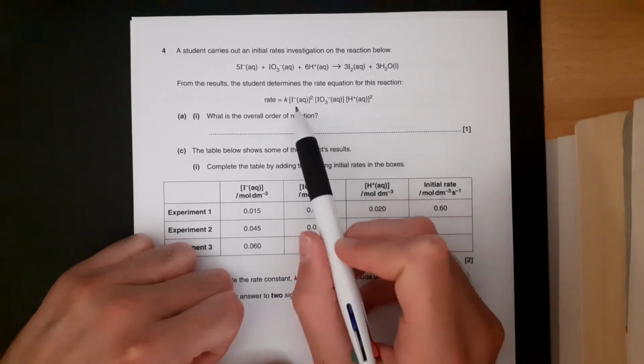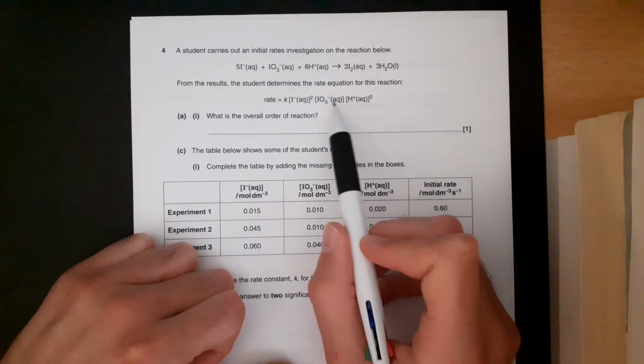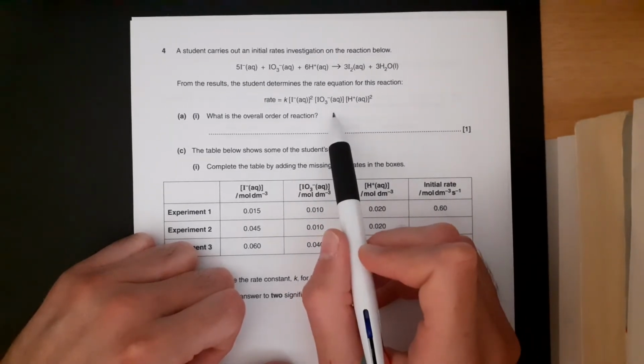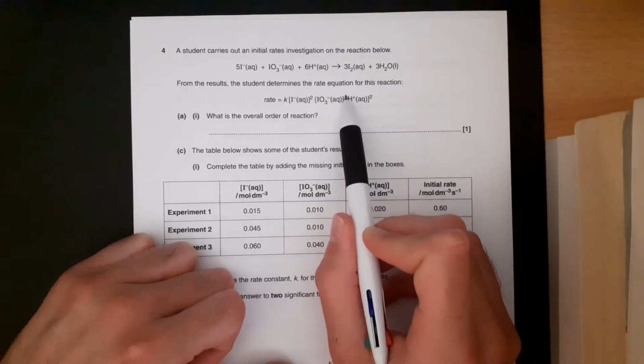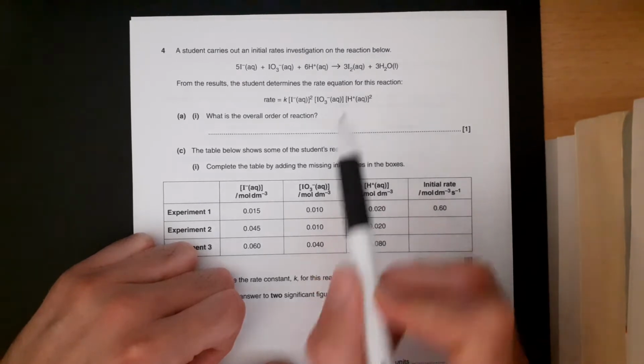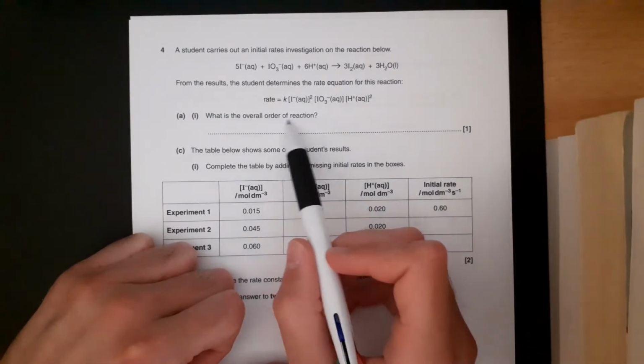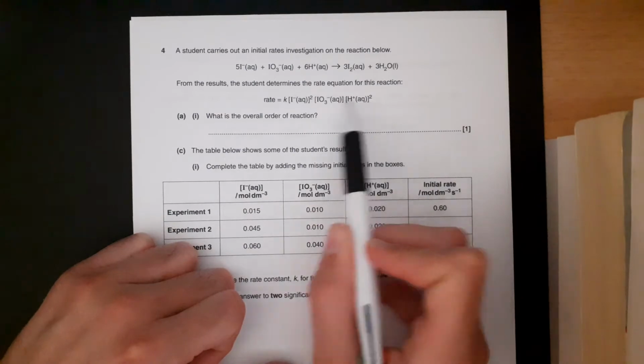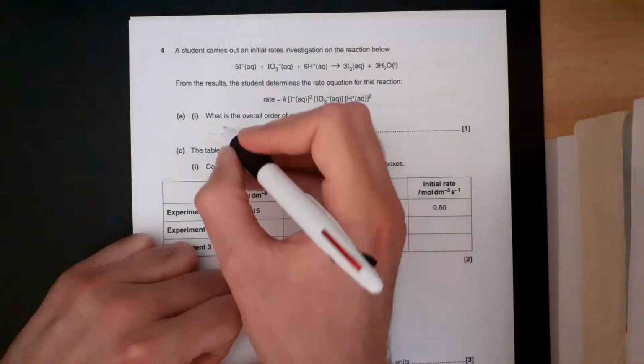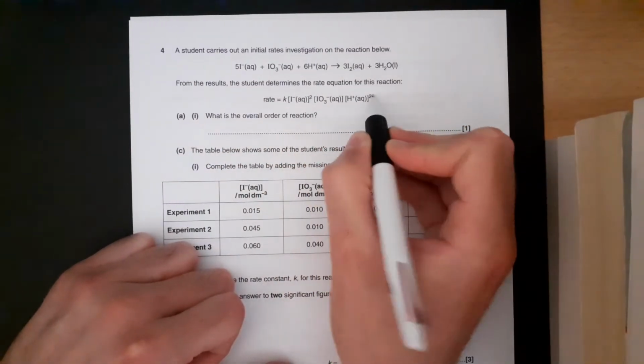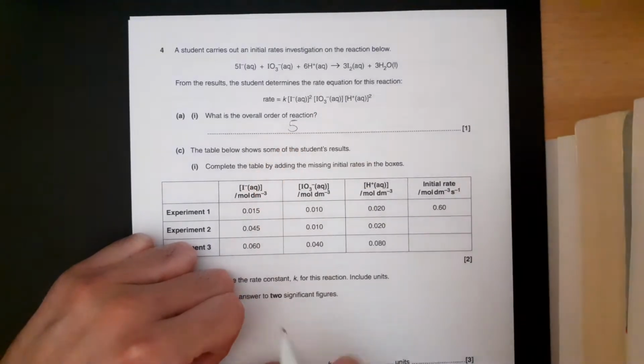Now if something is 0 order, then it just won't appear in the rate equation at all. So this is definitely first order, not 0 order, even though there's no number here. And so then to work out the overall order of reaction, we just need to add up the orders for each of these. Okay, so the overall order of reaction is going to be 2 plus 1 plus 2. So the overall order of reaction is 5.